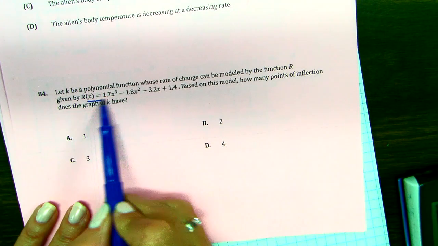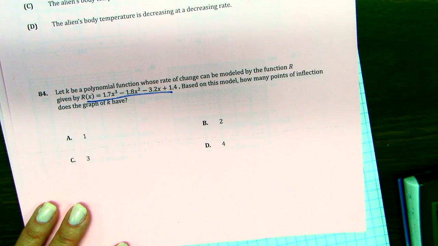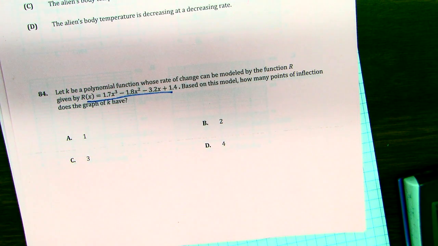All right, polynomial. How many inflection points do we have? Inflection points are where we change from increasing to decreasing or decreasing to increasing. In other words, our mins and maxes.